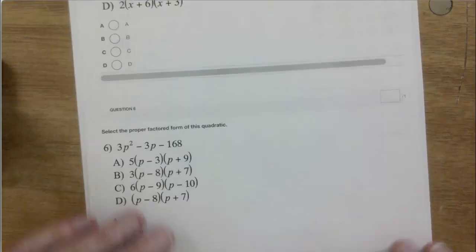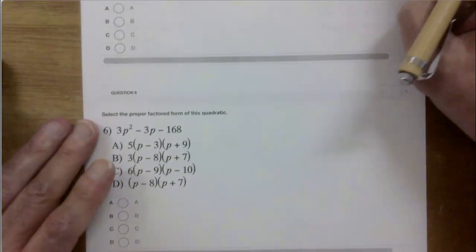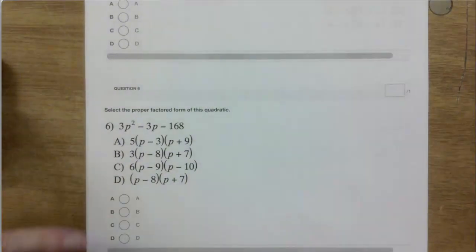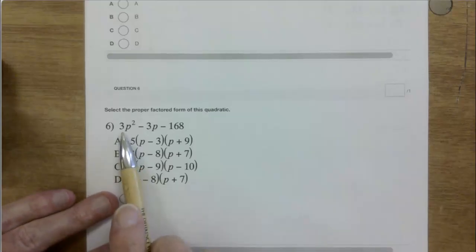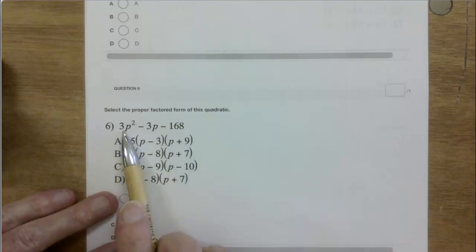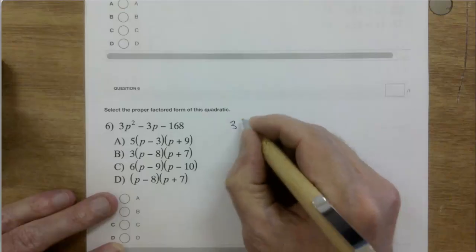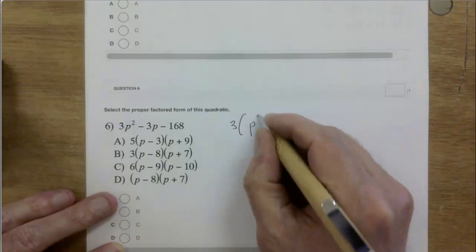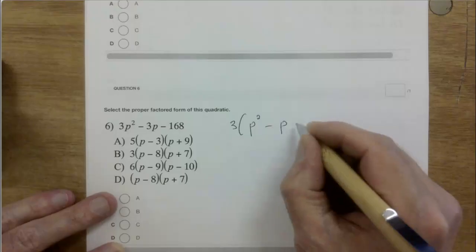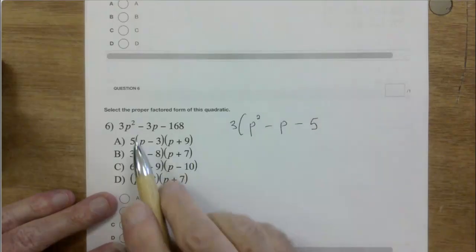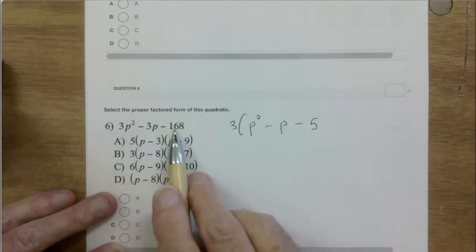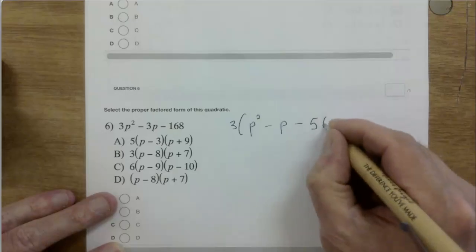Number 7, again, I'm going to move fast. You guys can always stop the video. I just got to get it in a certain time or it won't record. There's a 3 in front, I got to get rid of it. I cannot factor it right now. So divide everything by 3 and take the 3 out. That leaves me with p squared minus p minus, let's see, 5 goes in there, remainder of 1, 18, 6, 56.